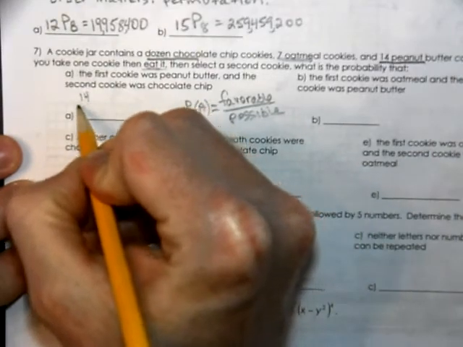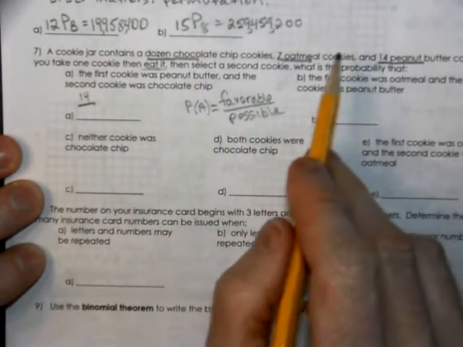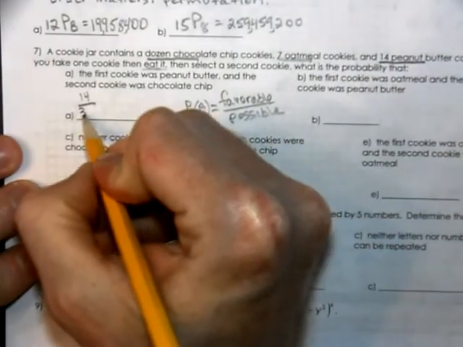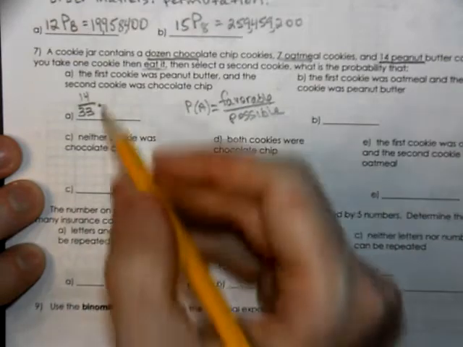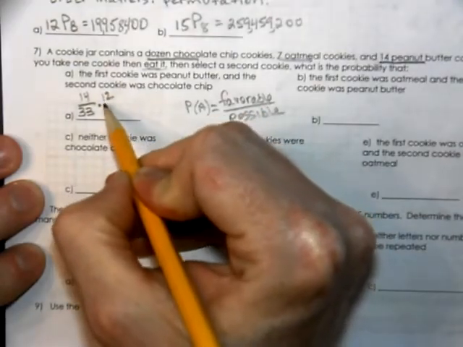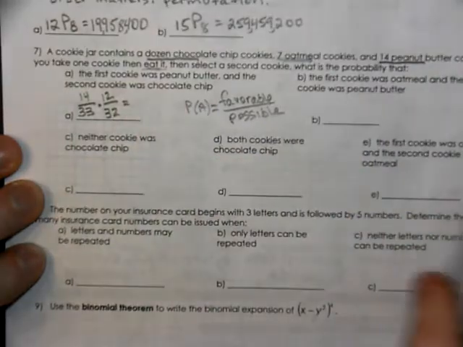That was 14 out of a possible 33 cookies. And then chocolate chip, there's 12, but now there's only 32 cookies possible.